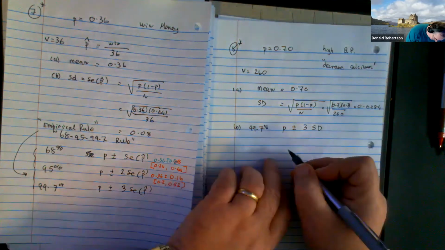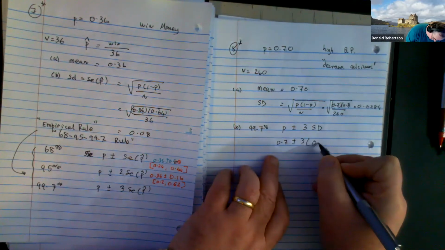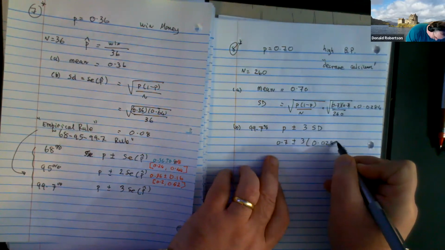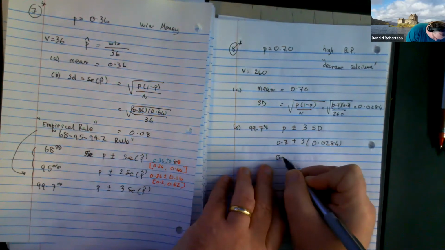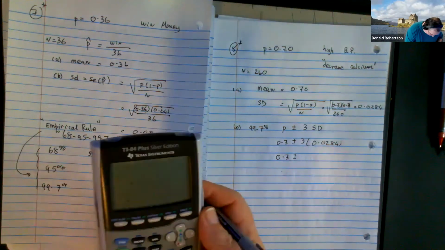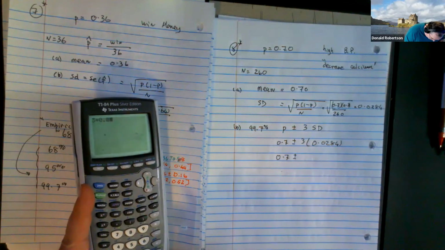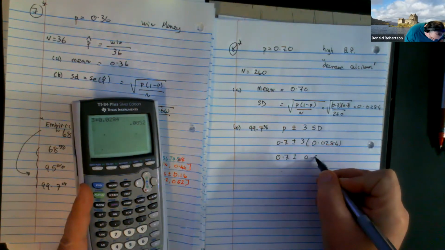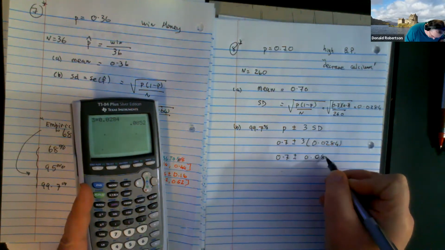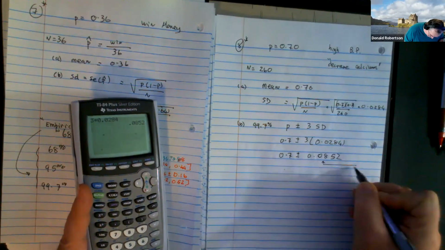So what do I have? I have 0.7 plus or minus 3 of these guys. And that's going to be 0.7, add or take away whatever 3 times 0.0284 gets us, and that's 0.0852. This guy here would be called the margin of error.